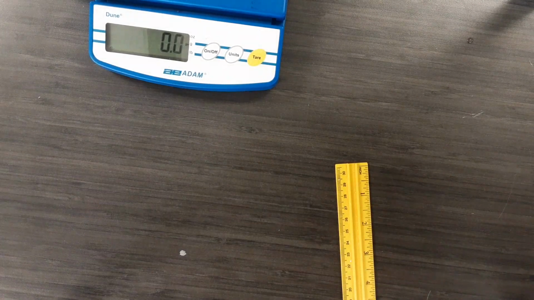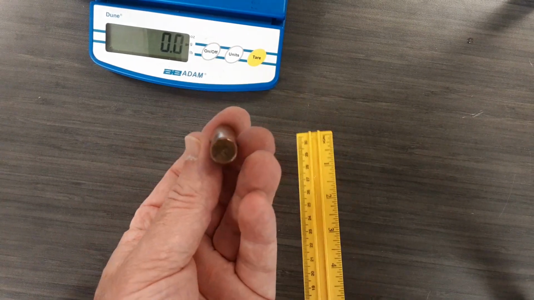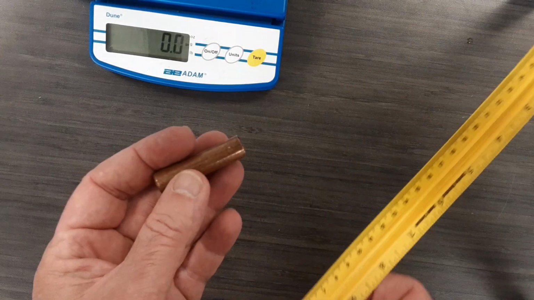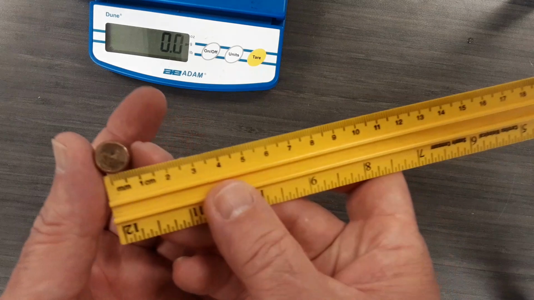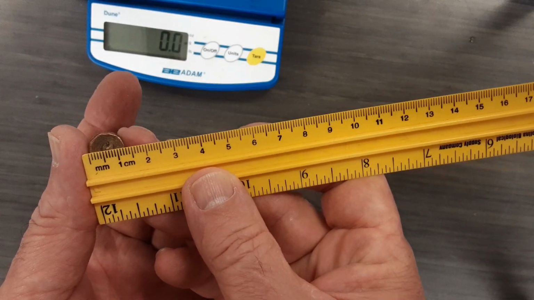The next activity, actually it may be part of that one, you need to find the volume of this copper cylinder. So a kid in second period the other day said, hey, we got to find the base times height.